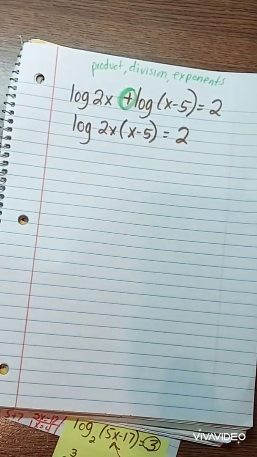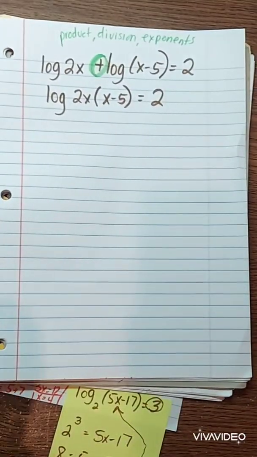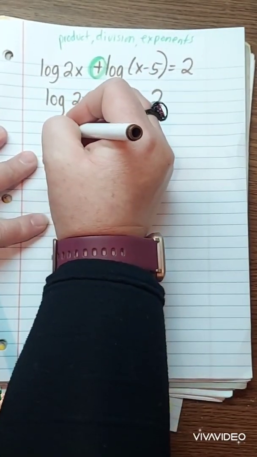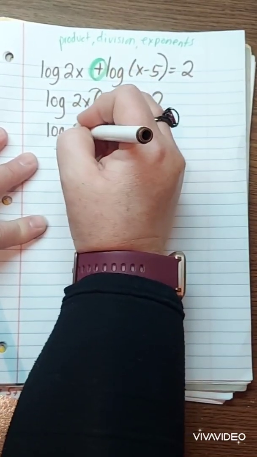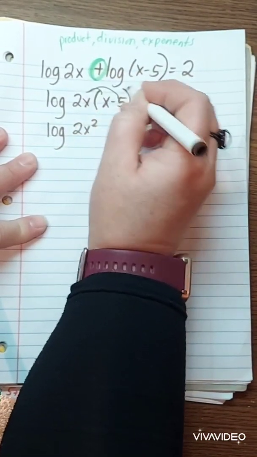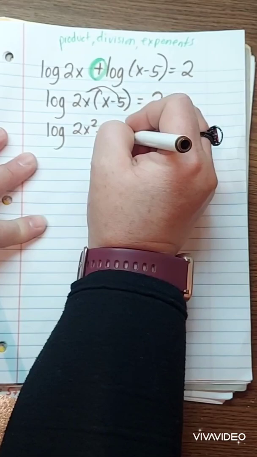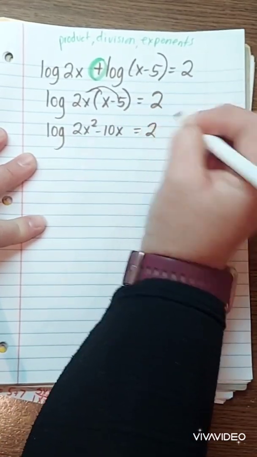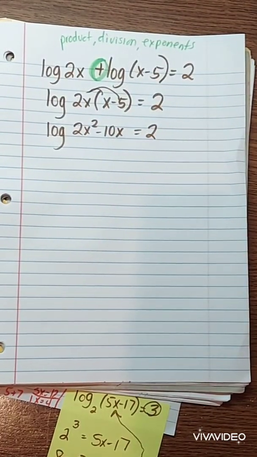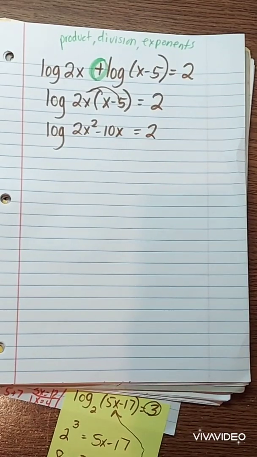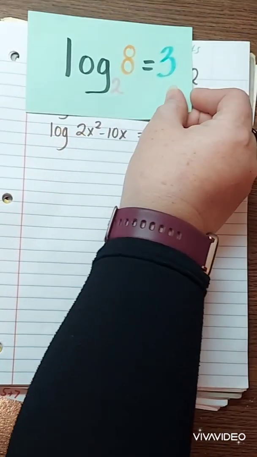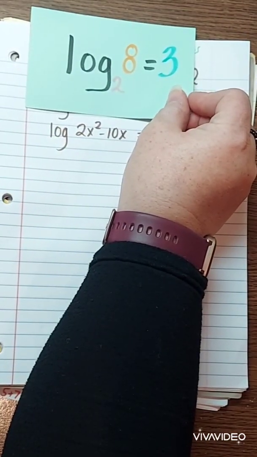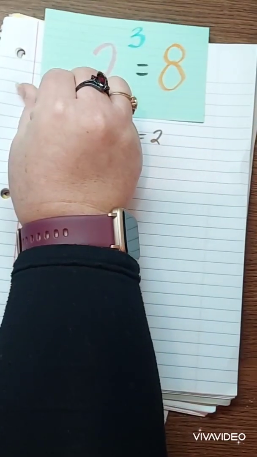So remember, this is condensing. Well, log, so what's 2x times x? 2x squared. 2x times 5 is 10x, equals 2. And then you might say, okay, well, that's great. Now what? Well, I need to go from here to this.